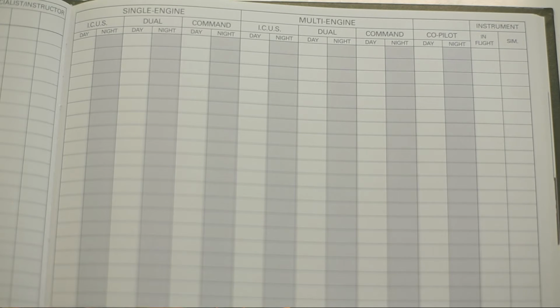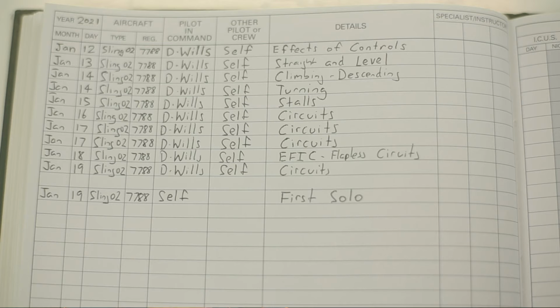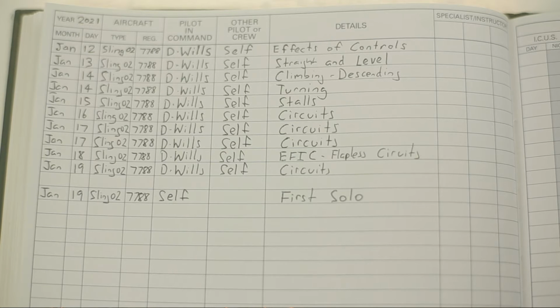All we're concerned about during your flight training is the single engine columns, either dual or command day. We'll be flying in the daytime under visual flight rules. So for this first lesson, which is effects controls, we'll run through it quickly. So it's January 12th, we're in a Sling 2, registration is 7788, pilot in command, I'll be the instructor, so it'll be D Wills. You're the student, so the other pilot or crew, you can put self in there, which is yourself, or you can put your name. The details of the flight will be effects or controls.